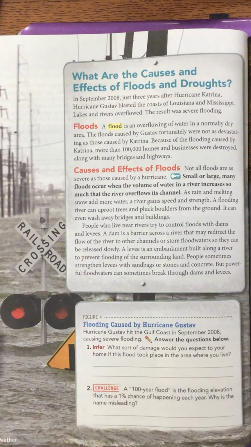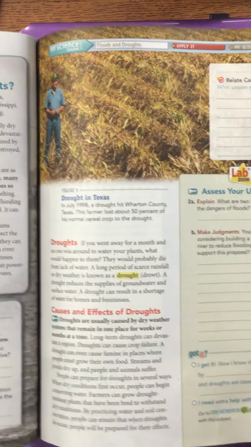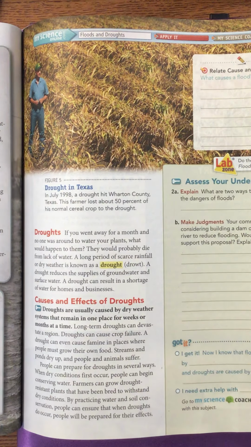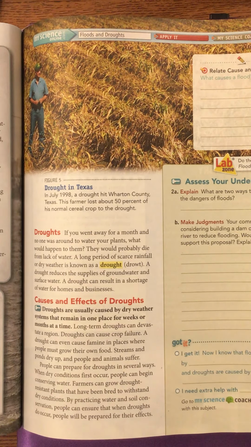We also have droughts, which is the opposite of a flood. It's very dry. So a drought, if you went away for a month and no one was around to water your plants, what would happen? Death. They would probably die from lack of water. A long period of scarce rainfall or dry weather is known as a drought. A drought reduces the supplies of groundwater and surface water. A drought can result in a shortage of water for homes and businesses. We talked before that I have a well, so if it's very dry where I live, I'm not going to have a lot of groundwater to use for the house.